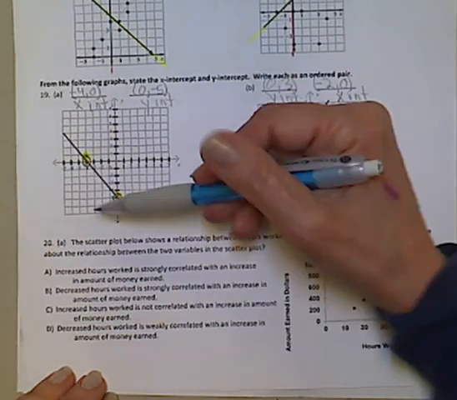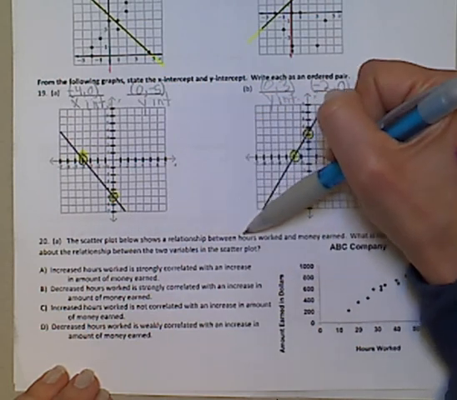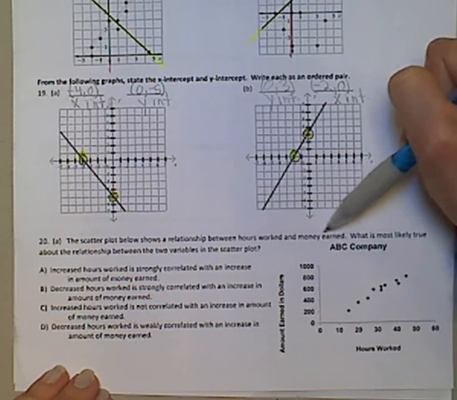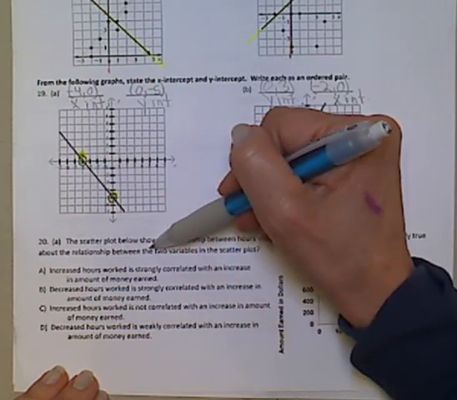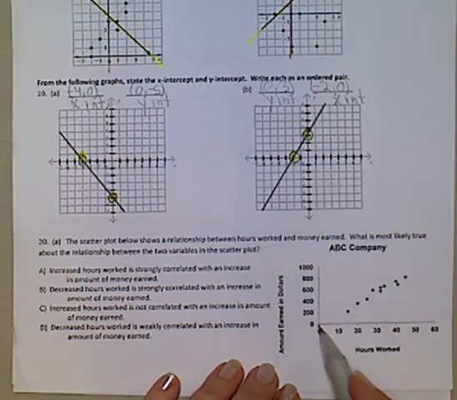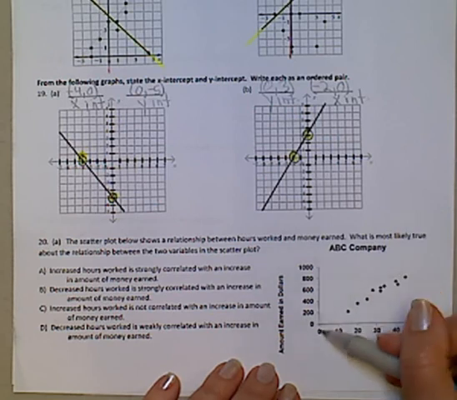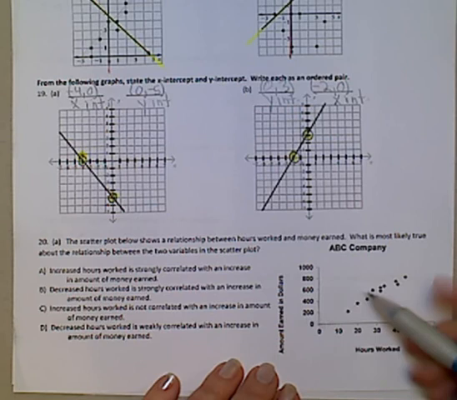On 20, the scatter plot, 20A, the scatter plot below shows a relationship between hours worked and money earned. What is most likely true about the relationship between the two variables in the scatter plot? If we look at our x-axis, this shows our hours worked, and on our y-axis, this shows our money earned. You can see that the more hours you work, the more money you earn. So our line of best fit would go like this.